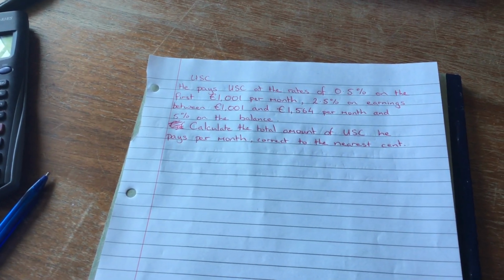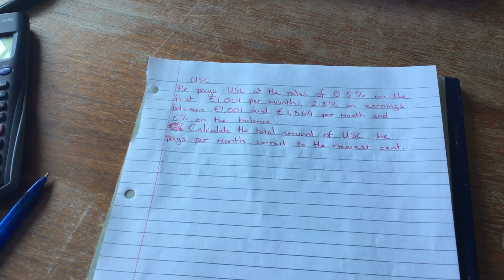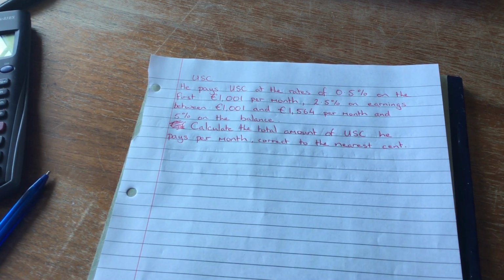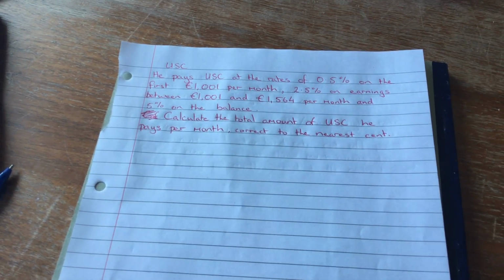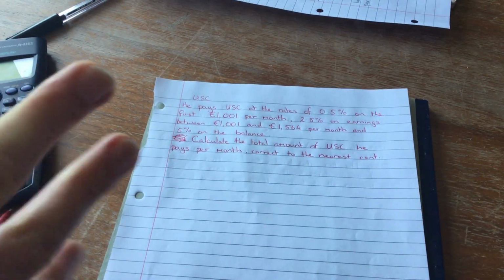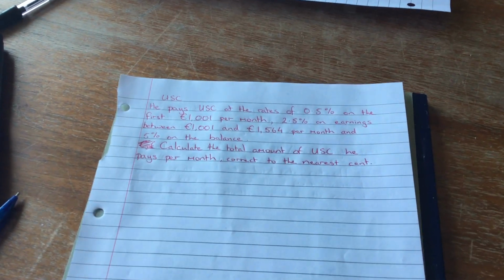They will always give us these figures as well. So USC, Universal Social Charge. It's another form of tax basically. Like I said, they always give us these figures in the question. So I'm just going to read the first 2 lines and I'll stop there.